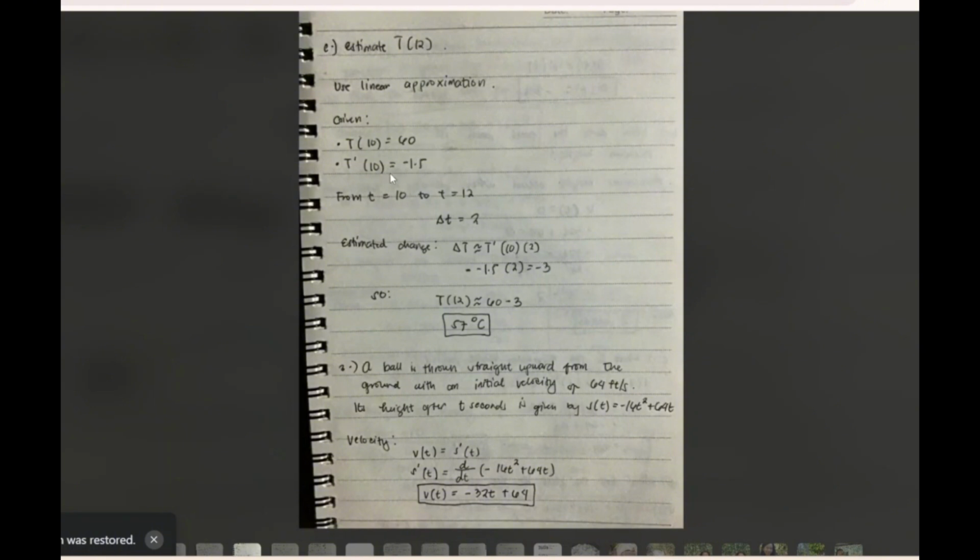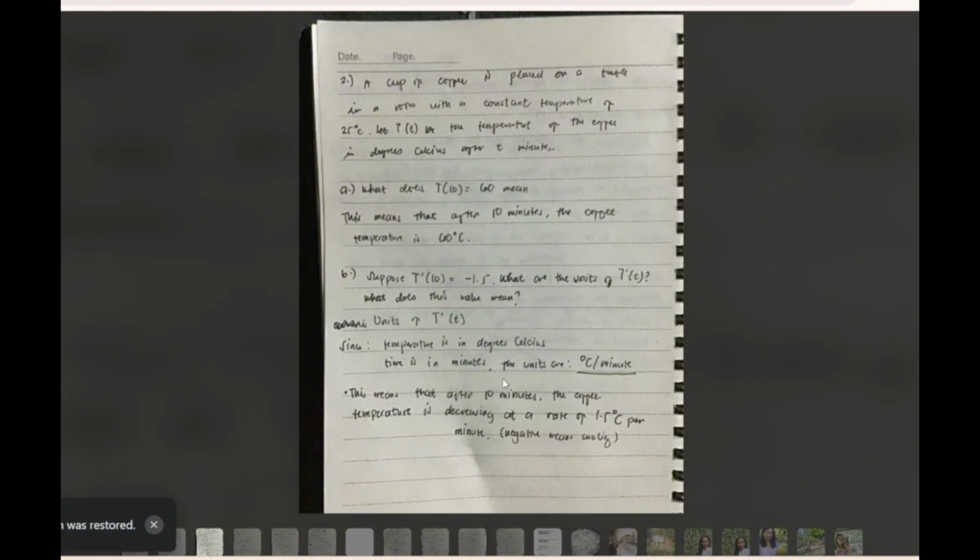And since T prime of 10 equals negative 1.5, from letter B, from the earlier problem in which it was 1.5 here.